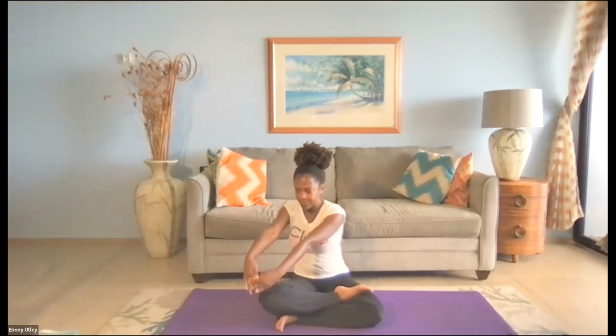Inhale, rise. Exhale, return to your lotus in center. Release your lotus. You can use your hands to lean back or release, or use your hands to help release your foot, soles and feet to the earth. Windshield wiper.